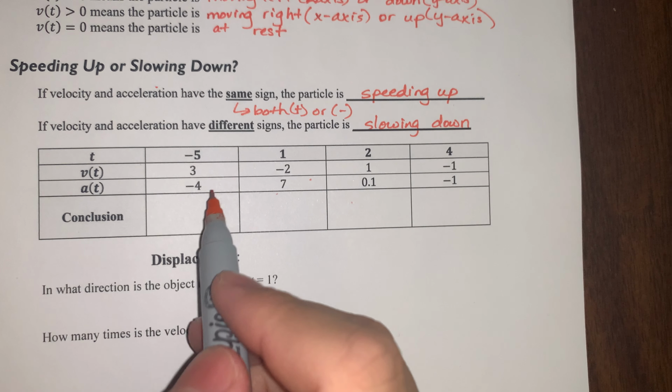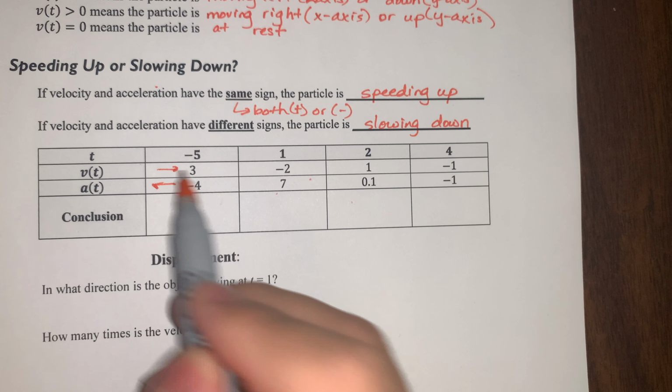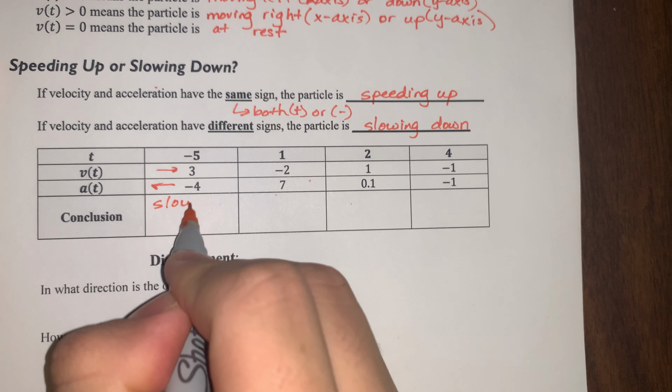All right. So let's look at this table and make a concluding statement at each of these times. Are we speeding up or are we slowing down? Well, the velocity is going positive this way, but the acceleration is going negative this way. The acceleration is slowing that down, and they also have different signs. So here we're slowing down.